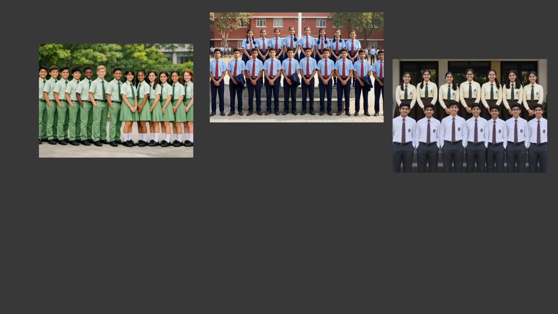Grade 9 students of three schools have come together to attend a maths Olympiad. School 1 has 35 girls and 42 boys. Let us find the ratio of girls to boys. That's 35 by 42, which is 5 by 6.